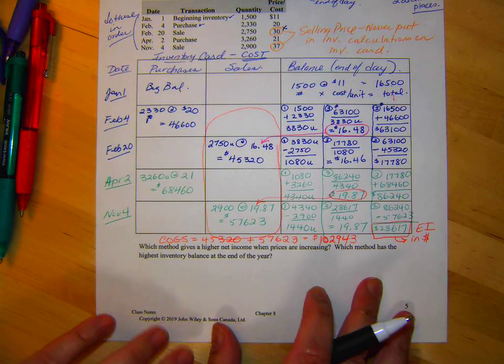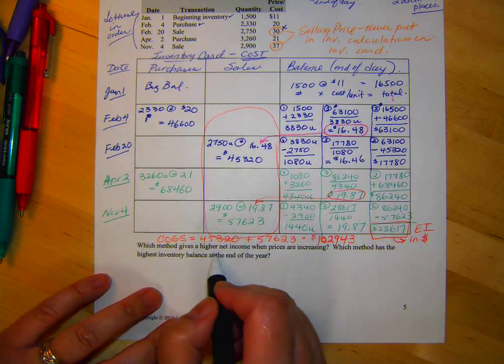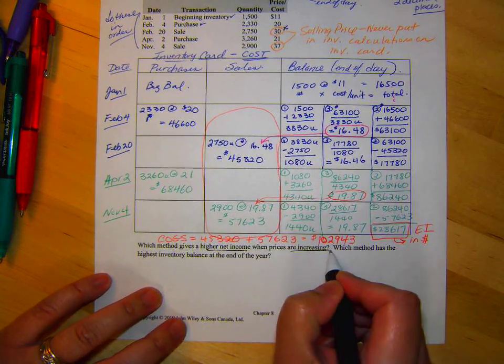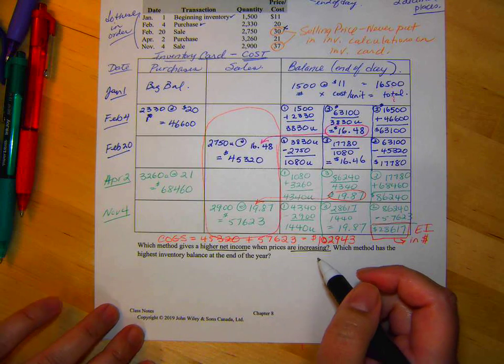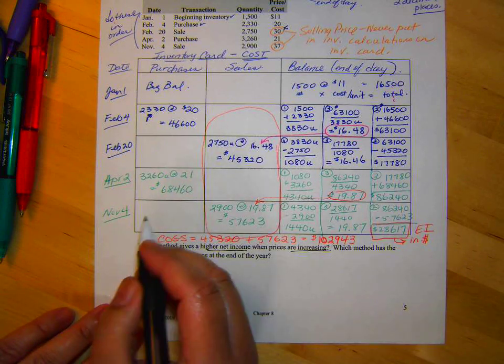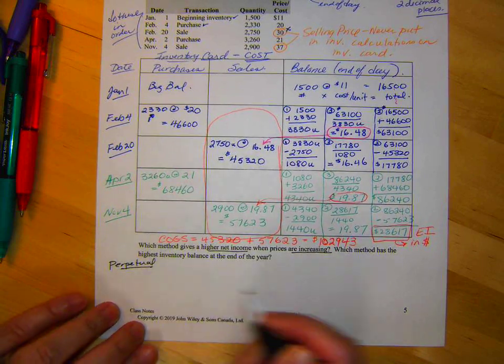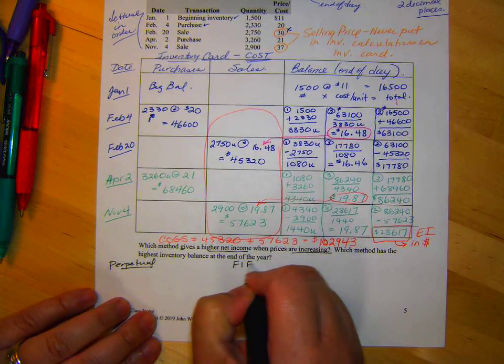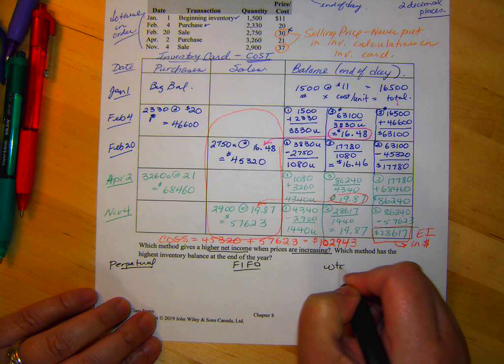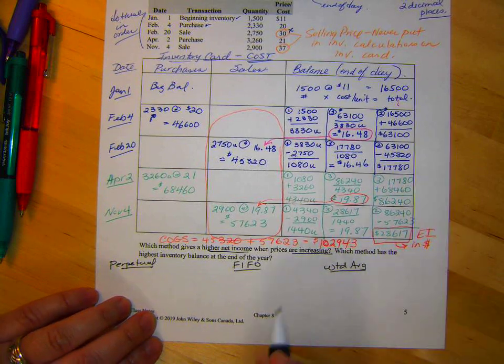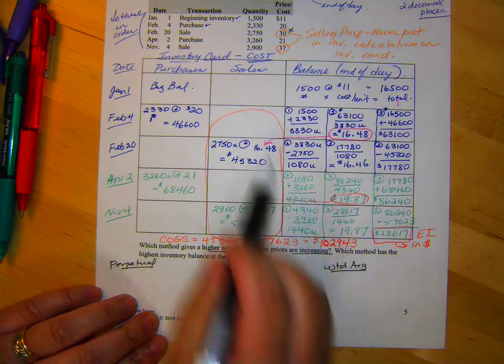Okay, so we want to know which method gives a higher net income when prices are increasing. So we're just doing perpetual here. So we've got FIFO or weighted average. We notice prices are increasing.